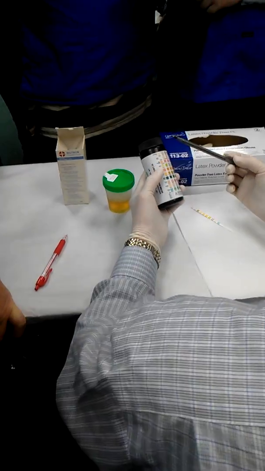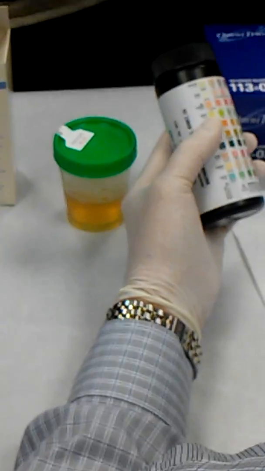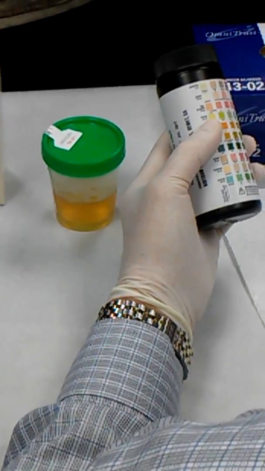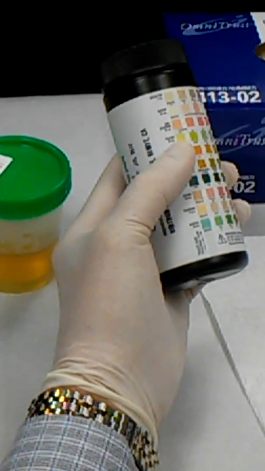So next is protein, like I told you. Protein should be negative in the urine. If protein is positive, it's a kidney disease. You see, kidney disease. Okay?